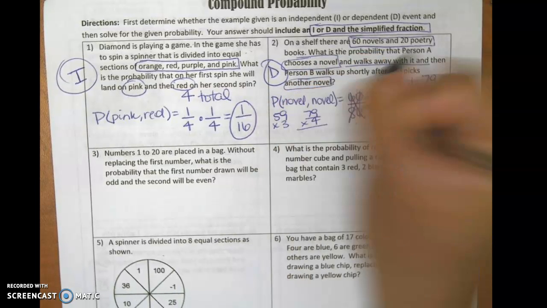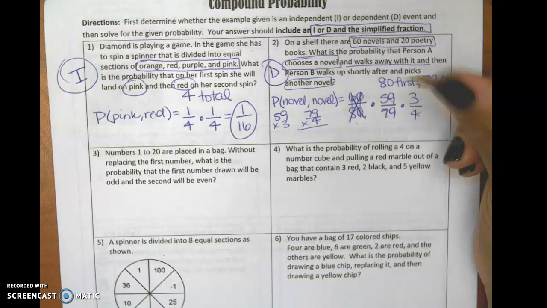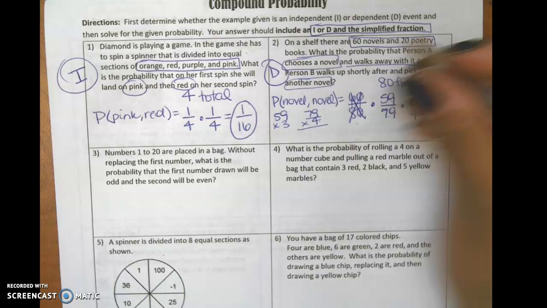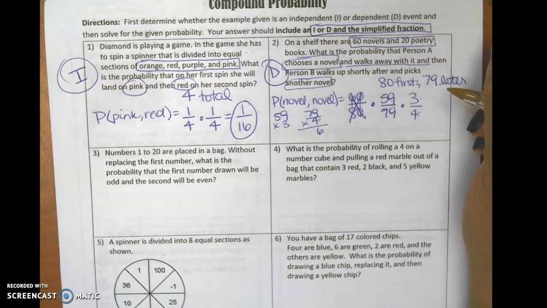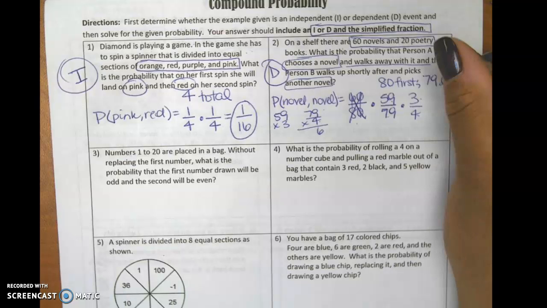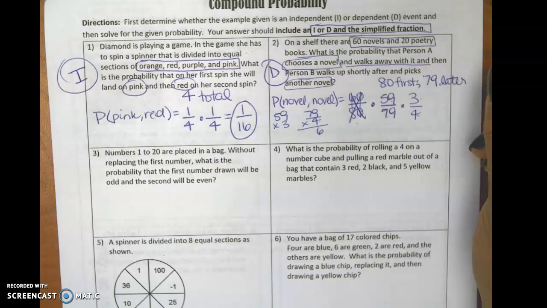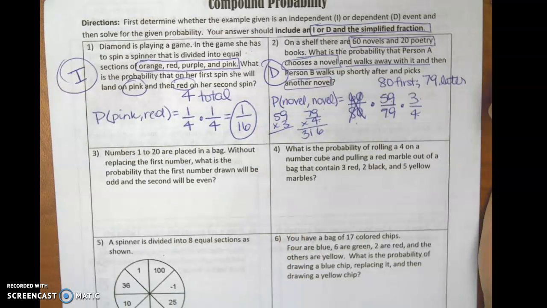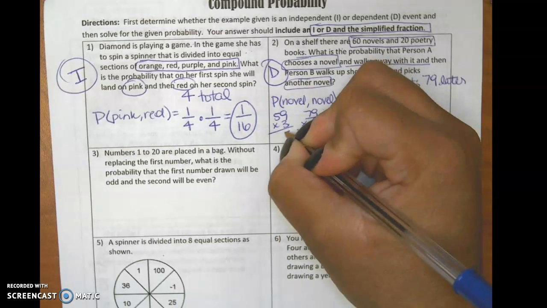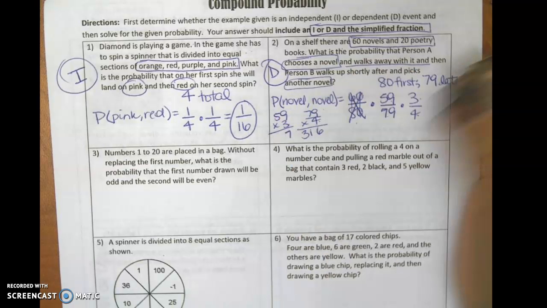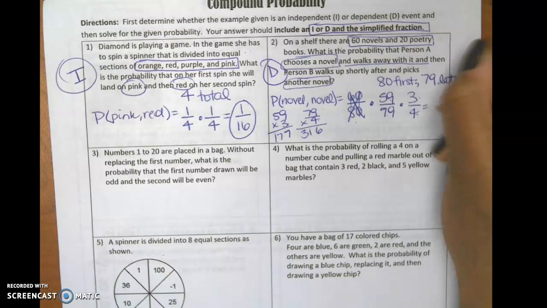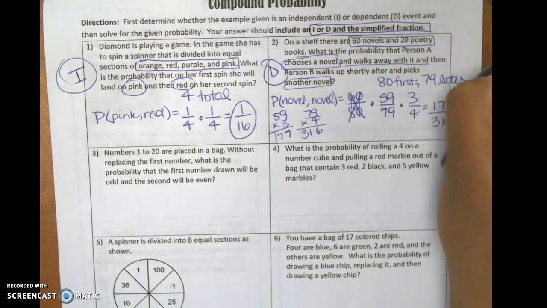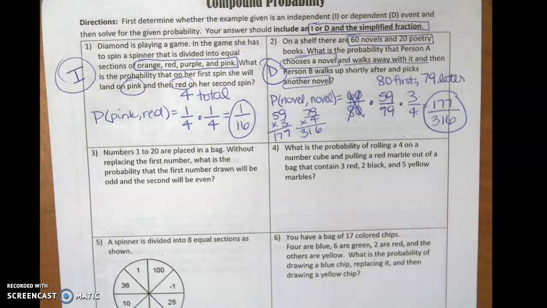Oops, I put a line under it like a dum-dum. All right, 4 times 9. 36. 4 times 7 plus 3. Too many. Take one away. 31. 9 times 3. 27. And then 3 times 5 plus 2. So on the top, I have 177 over 316. That is my chances of getting a novel first and a novel second.